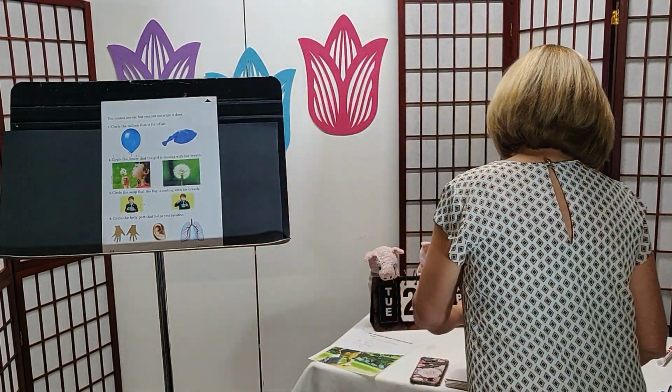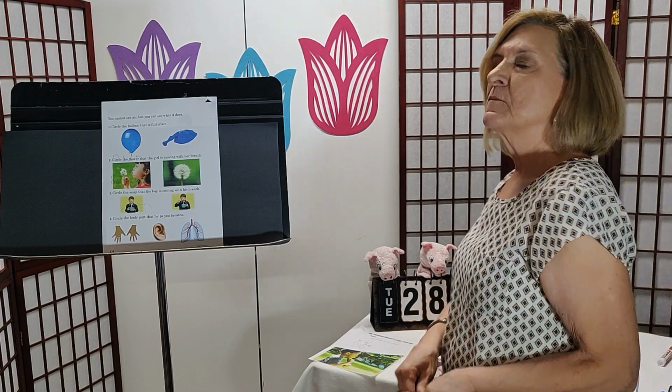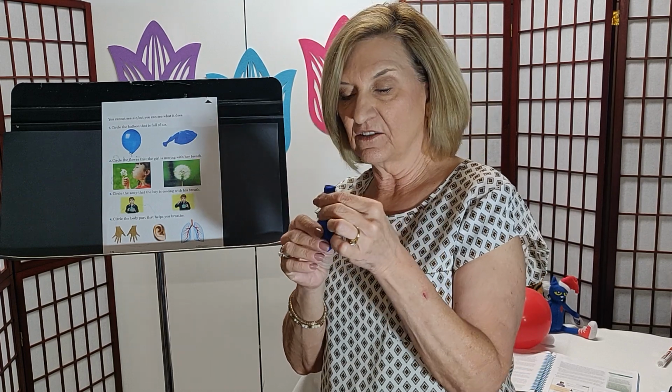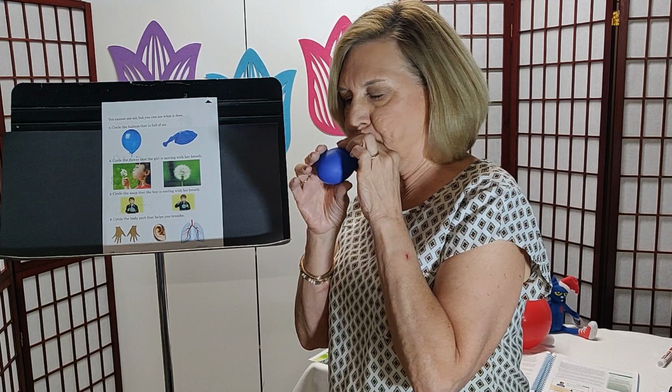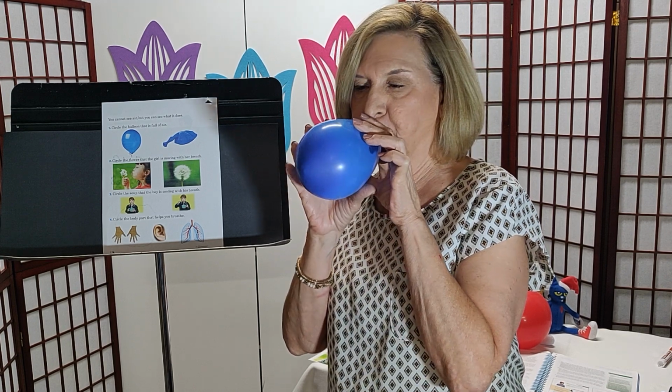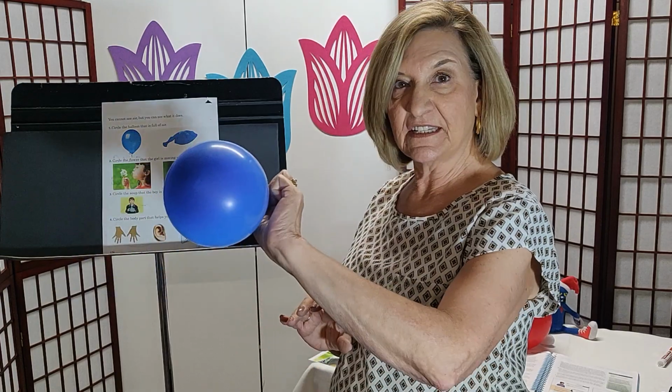So let me show you. I'll blow this up just a little bit. And you're going to see the effects of what the air is doing. Ready? So I blew it up just a little bit, and you can see how it already changed from me blowing. Now, I'm holding the air in it by pinching it shut.